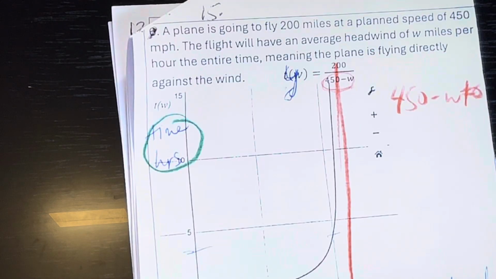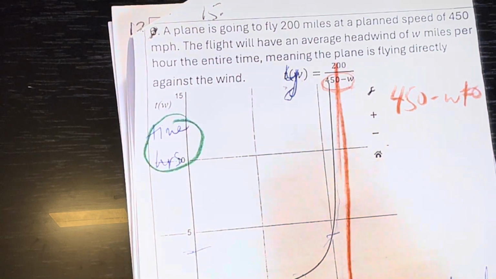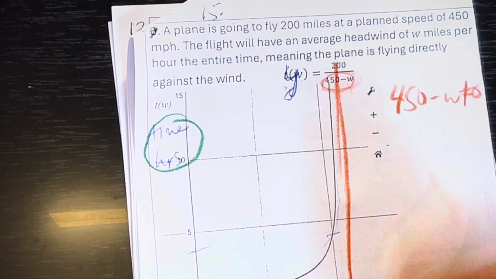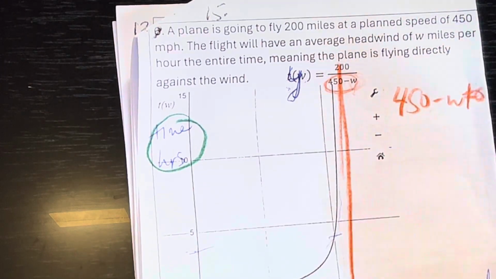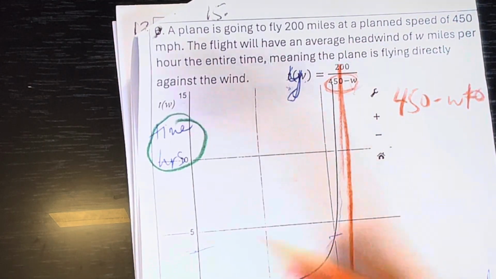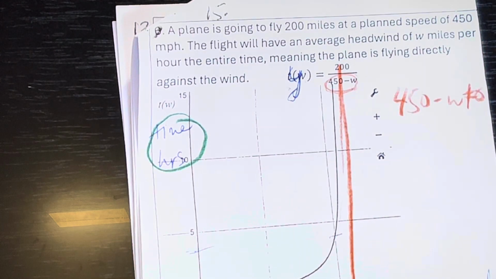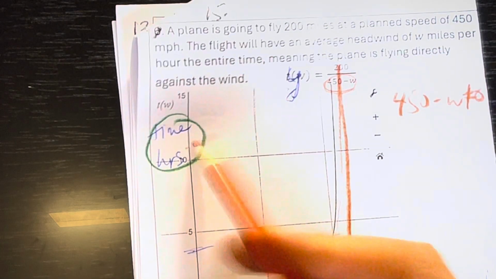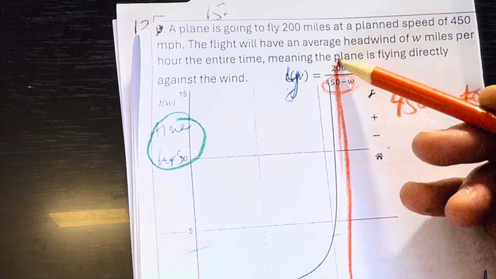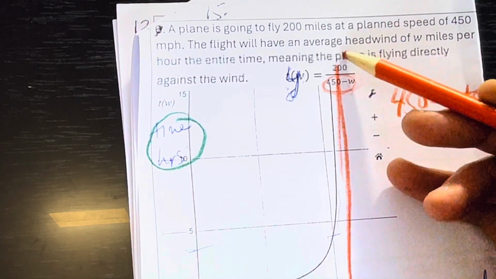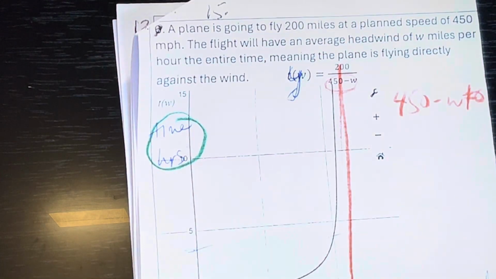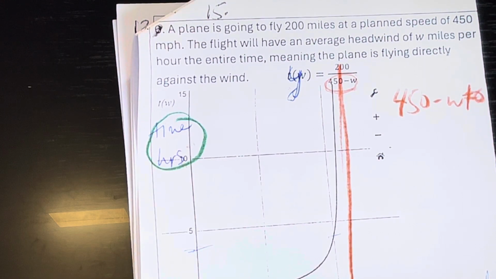Because if the headwind blows this hard when you're only going to go 450 miles an hour, if it's pushing back at you, that means you're not actually moving, which means that the amount of time it will take to get there will be eternal. It's undefined. The flight will last forever if the headwind is 450 miles an hour.